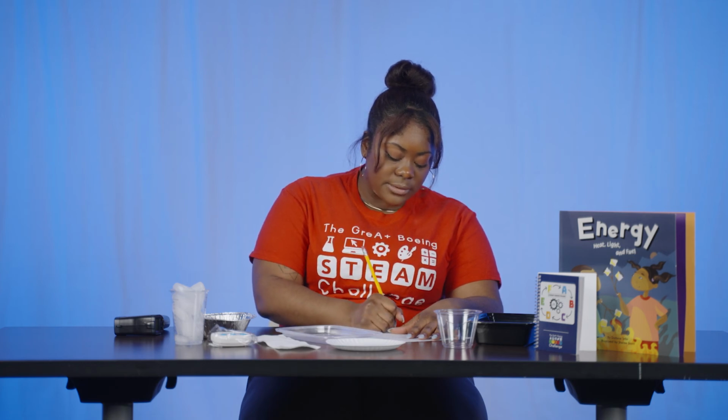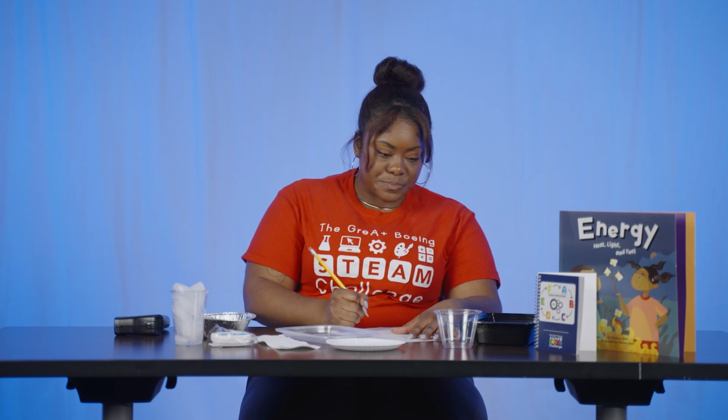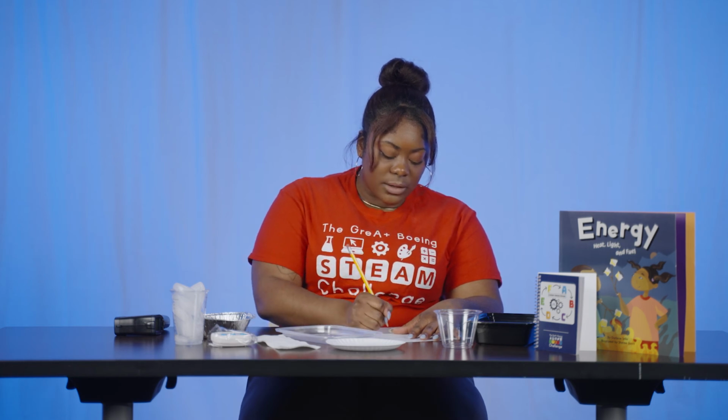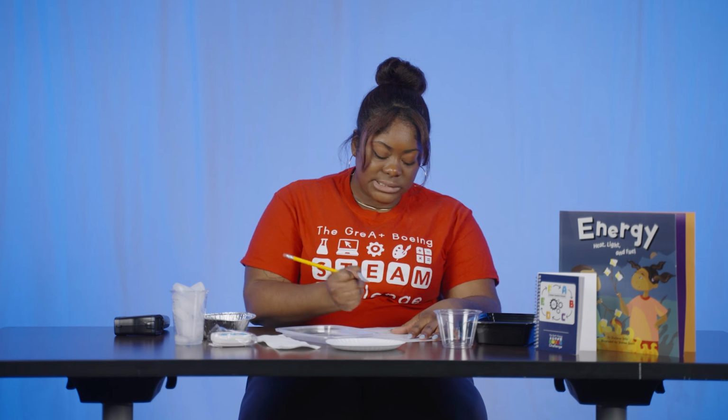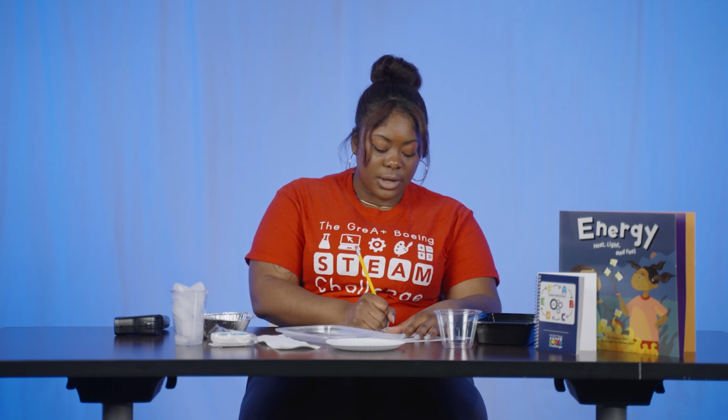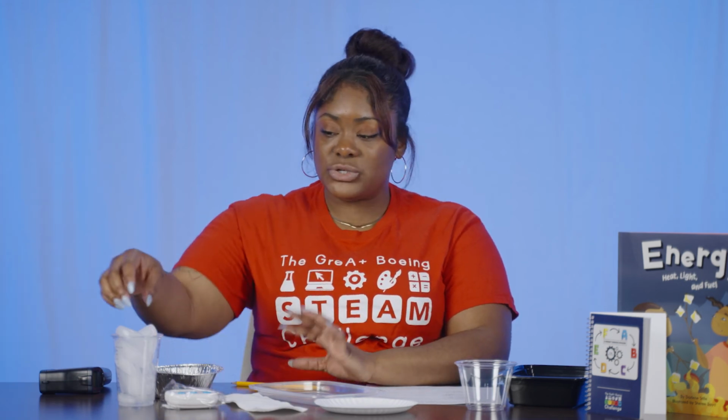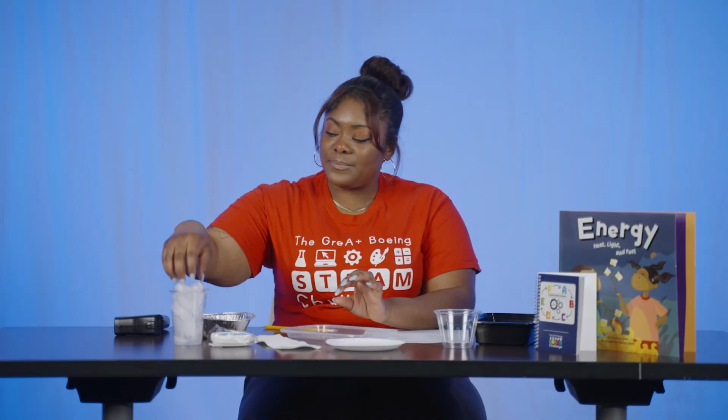My paper plate, a 2. My plastic cup, I'm going to say a 4. And my paper towel, a 3. Now you're going to place 1 ice cube on each of your conductors. So each of you guys have your own conductors and you place an ice cube on them.